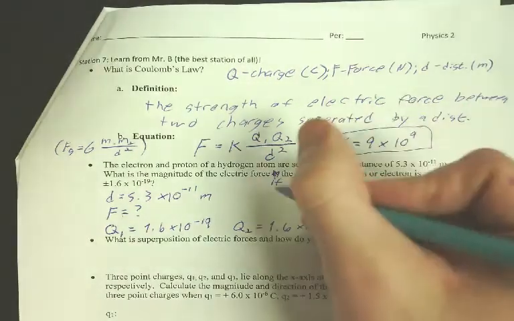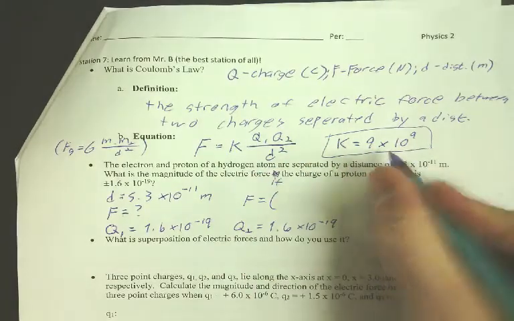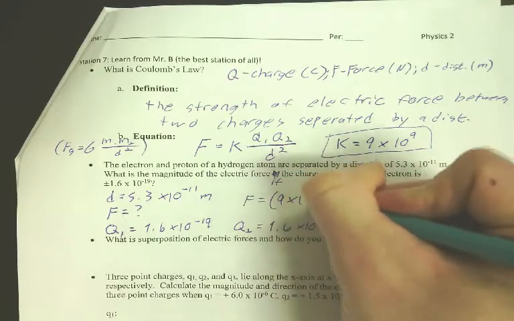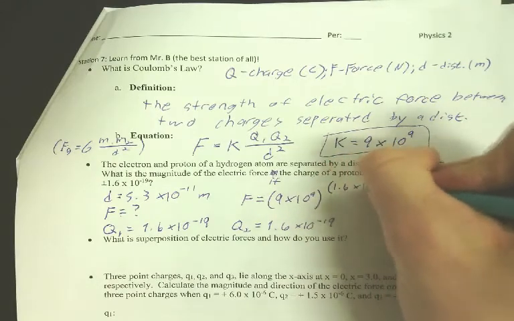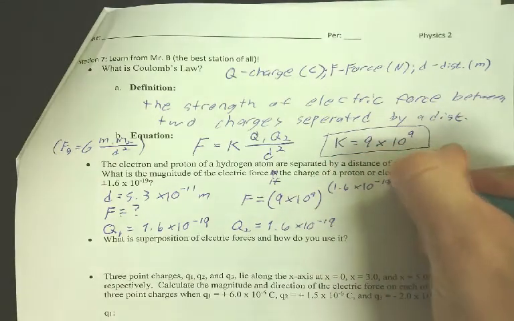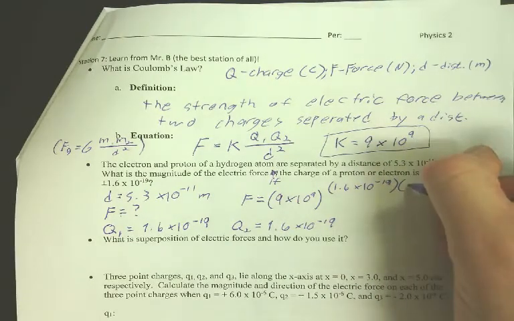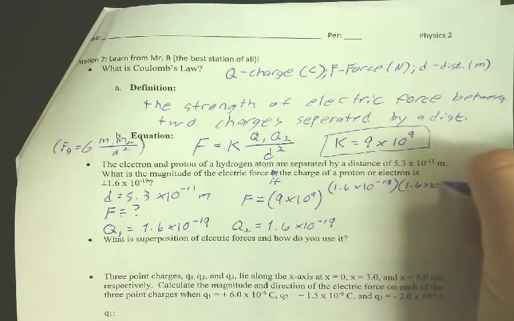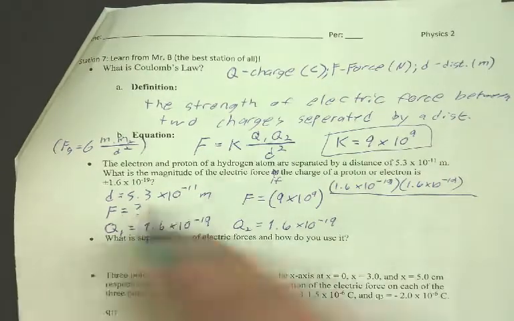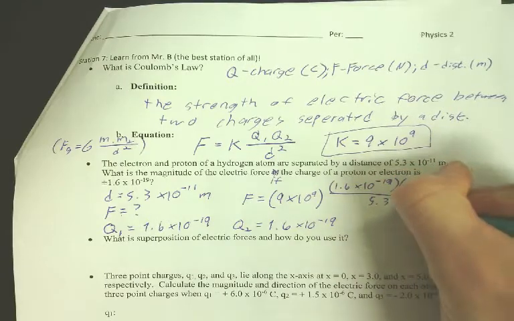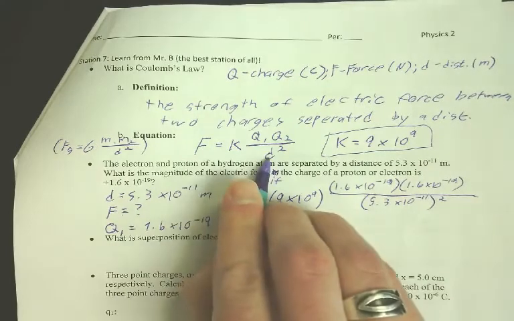Okay, so we set this up. F equals K, which is this number here, times Q1, 1.6 times 10 to the negative 19th, times Q2, 1.6 times 10 to the negative 19th, divided by the distance between them, which is 5.3 times 10 to the negative 11th, and that value is squared because of the equation.